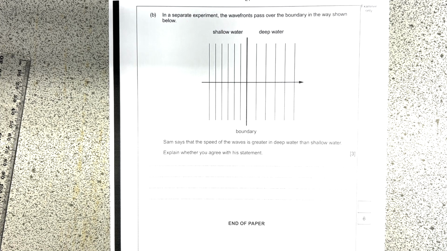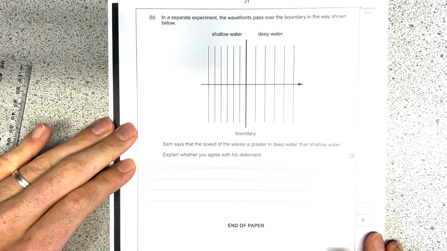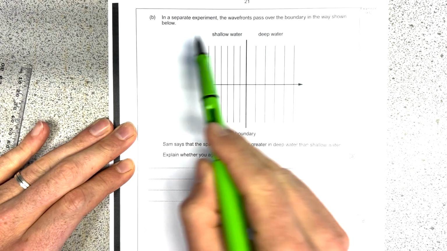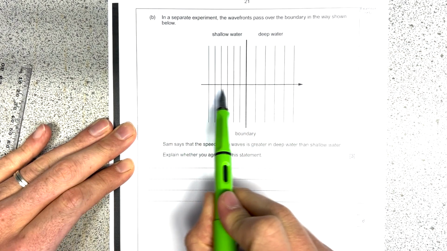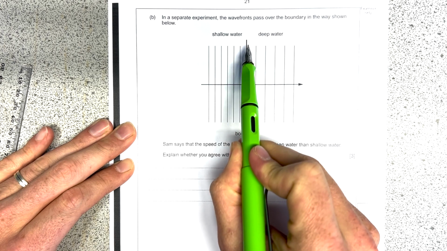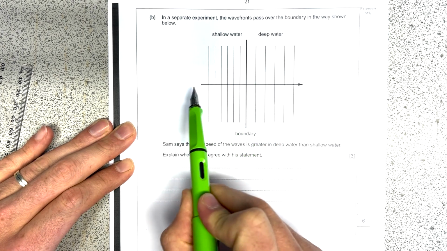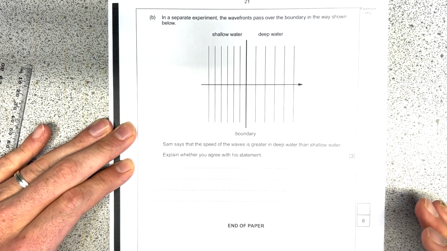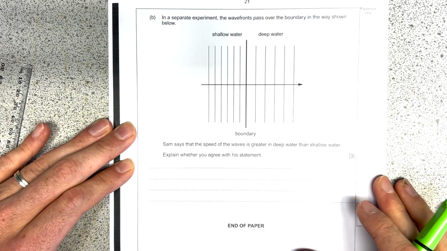If we take a look at part B now, just swap onto the second part of this question. So a different experiment, the wave fronts pass over the boundary as shown below. You notice this time that they're coming straight on. So these wave fronts, again, are hitting the boundary, but this time they're hitting the boundary at right angles, meaning there's been no change in direction. It's not like that previous diagram we had a moment ago.